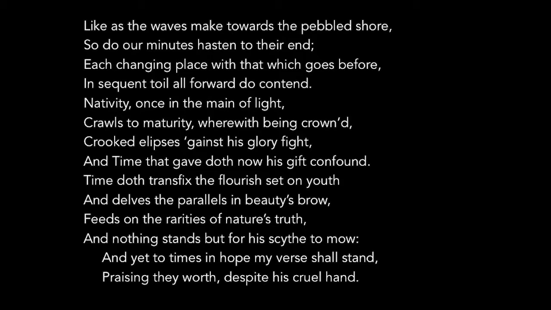Time doth transfix the flourish set on youth, and delves the parallels in beauty's brow, feeds on the rarities of nature's truth, and nothing stands but for his scythe to mow. And yet, to times in hope, my verse shall stand, praising thy worth, despite his cruel hand.